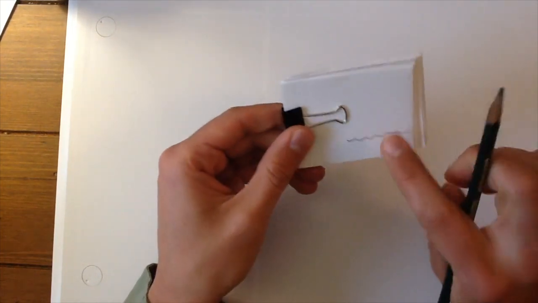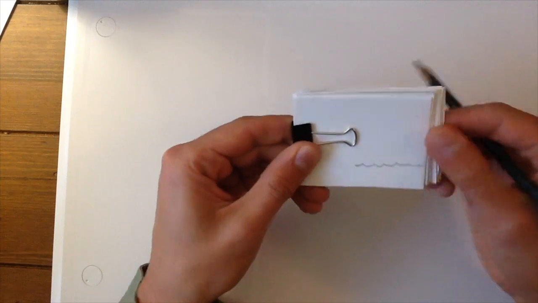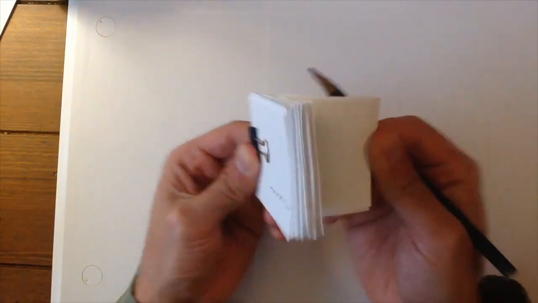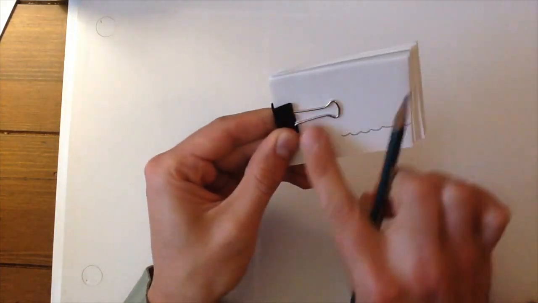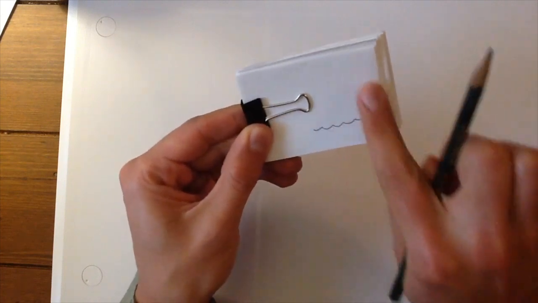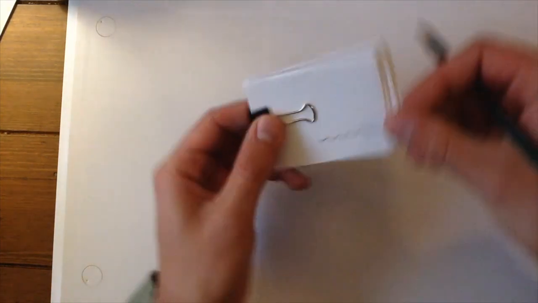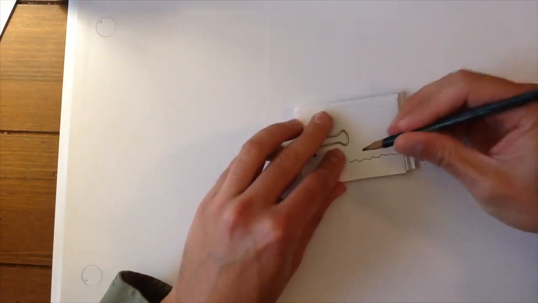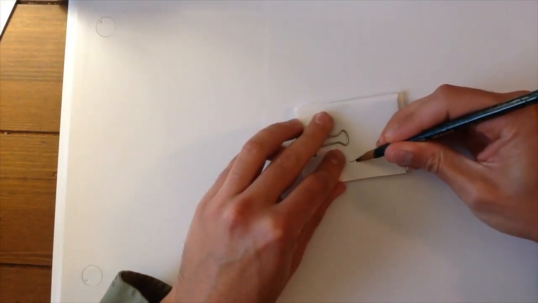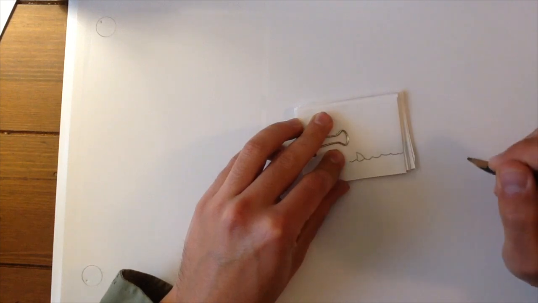Now remember, you really only have this much space to work with, since that's all you're really going to see as you flip the story. You're not going to really see what's happening over here, so you really want to focus on just the right side, or if you're left-handed, the left side of your book. So out of this water, I'm going to show a little shark fin.